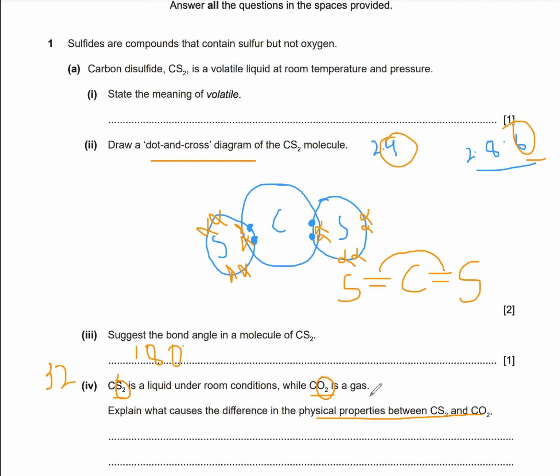And for oxygen, there are 16 electrons for both oxygen atoms, which means CO2 has fewer electrons than CS2. So when there are fewer electrons, the van der Waals forces are weaker, because the induced dipole forces between... wait, give me a minute.